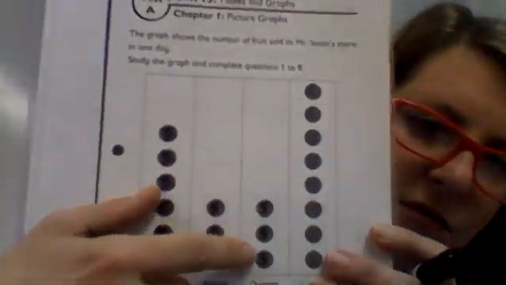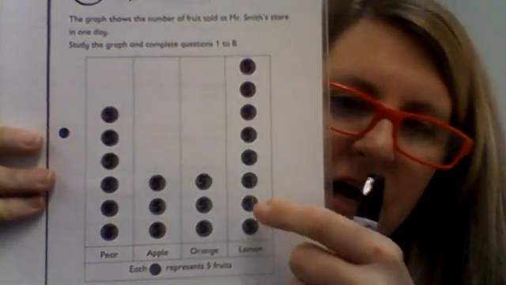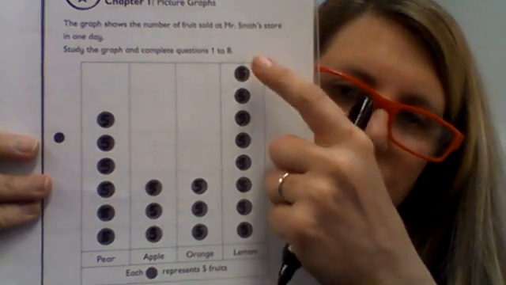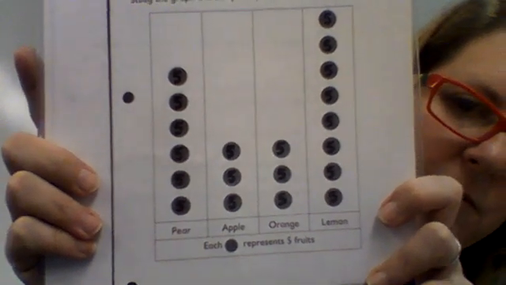How many oranges did he sell? Again, each dot is 5: 5, 10, 15. And the same with the lemons. Each dot is 5. People liked lemons that day. How many lemons? 5, 10, 15, 20, 25, 30, 35, 40. 40 lemons.